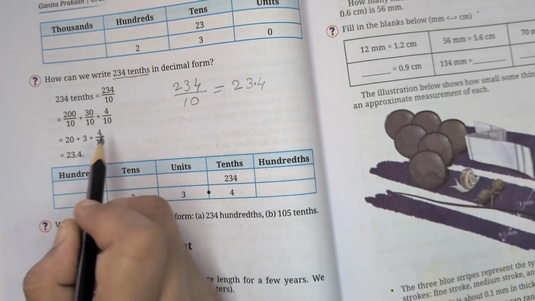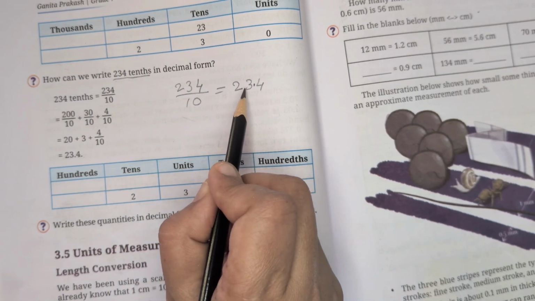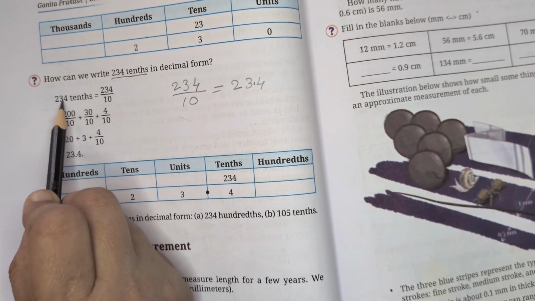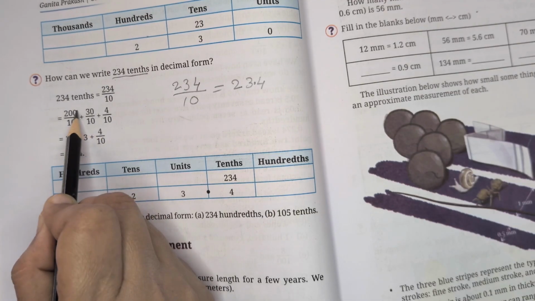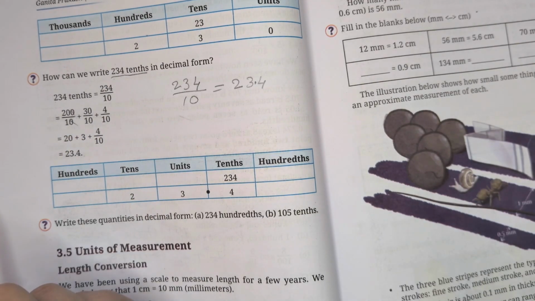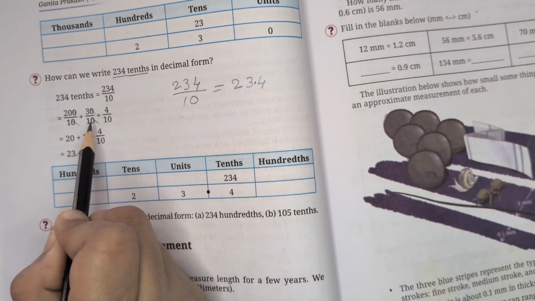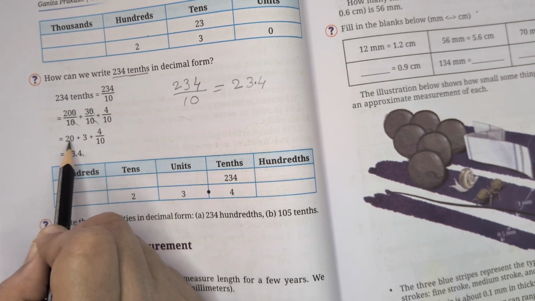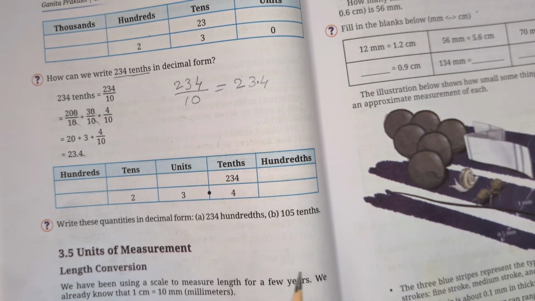That will be the answer. So when we are dividing by 10, you have to move one place to the left. Or we can write that as split this 200 by 10, 30 by 10, 4 by 10. 200 by 10, we can cancel this unit place 0, it will become 20. Here when we are dividing by 10, 3. After that 4 by 10. 20 plus 3, 23.4. That way also you can do it.